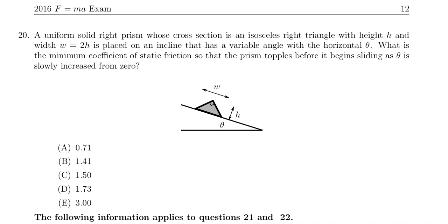So we have a uniform solid right prism, and this is like an incline, and so really there's a third axis here, but we're just looking at a cross section. The cross section is an isosceles right triangle with height h and width 2h, and is placed on an incline that is a variable angle theta with the horizontal. And we want to find the minimum coefficient of static friction so that the prism topples before it begins sliding as we increase theta.